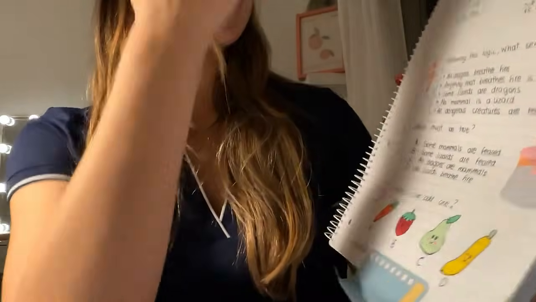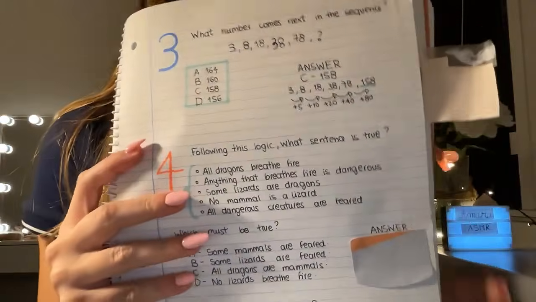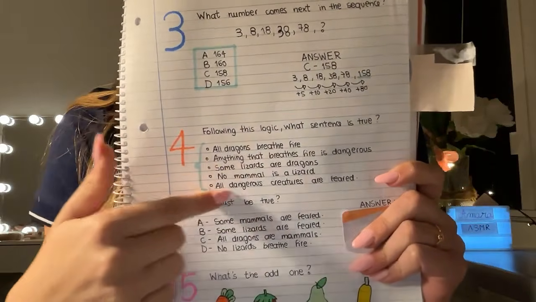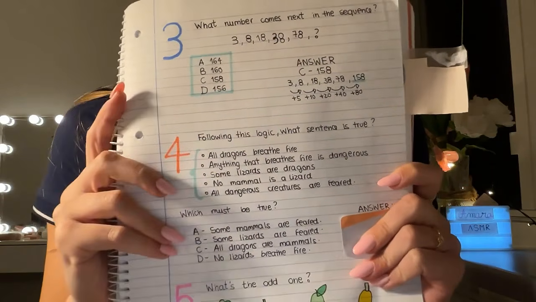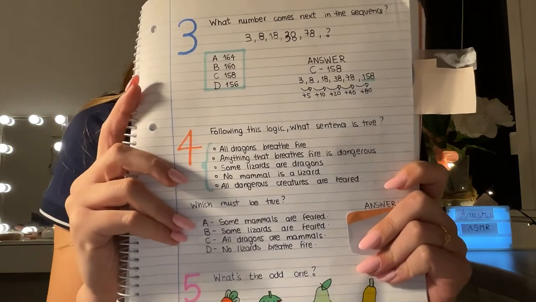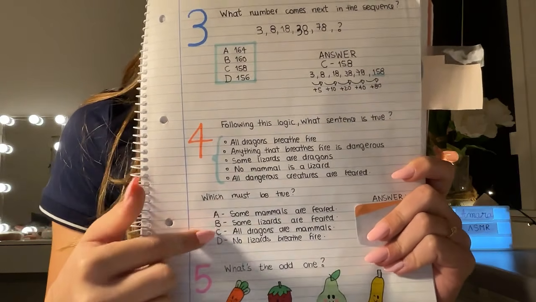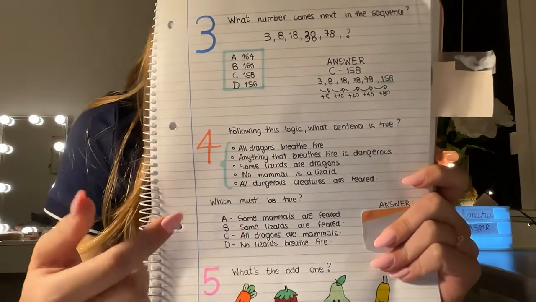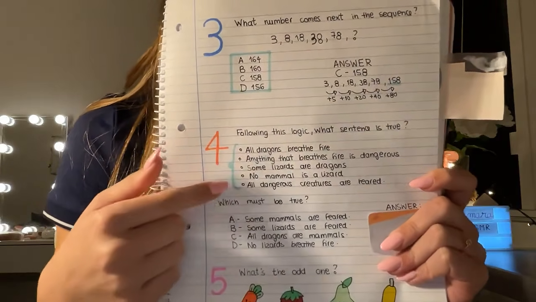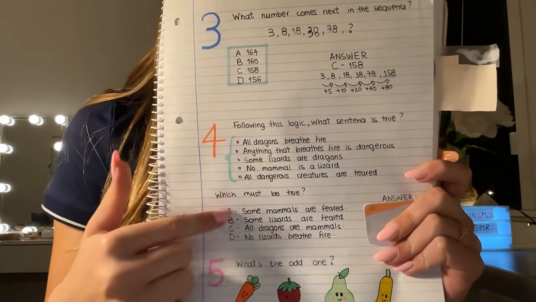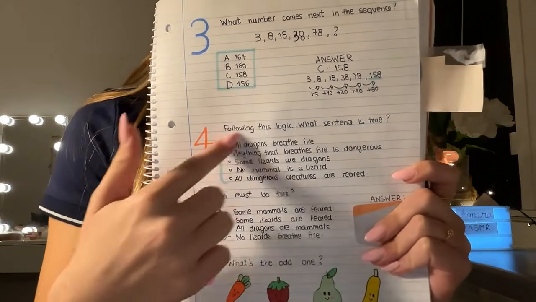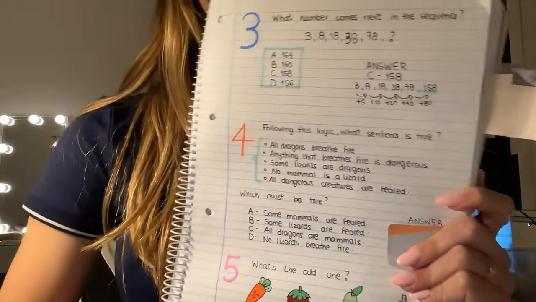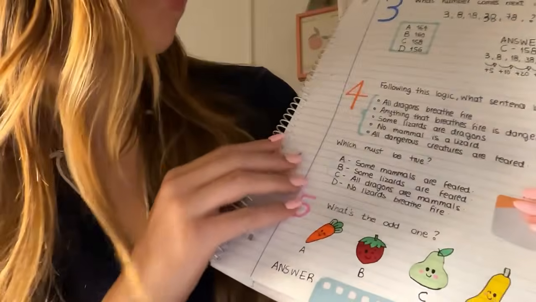Okay, let's move on to the next question. Again, for the next question, you have kind of a database. So we have all of these sentences. And what you have to do here is choose which one of these 4 options makes sense with the rest of the information you are given. So only one of these sentences follows the same logic as these 5 sentences, and you have to choose which one it is. Okay, so I will read the sentences to you.